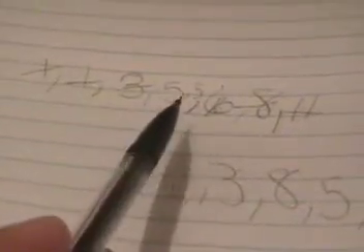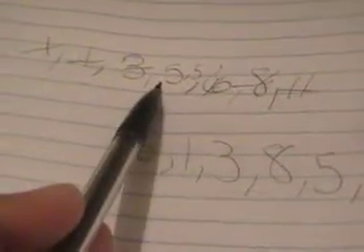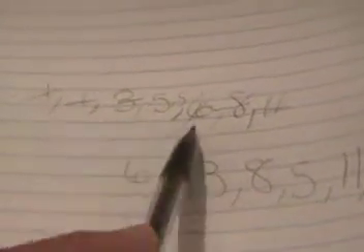So the mode of number 1 will be 1. I say 1 and 5, because 1 and 5 occur the most in this particular one right here.